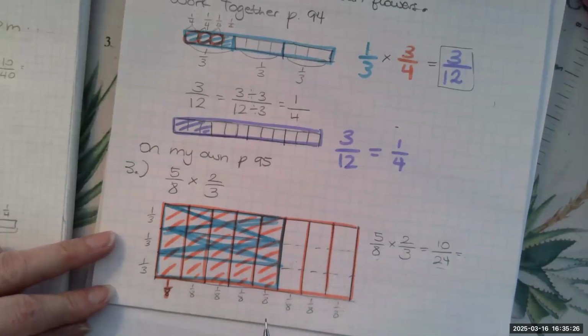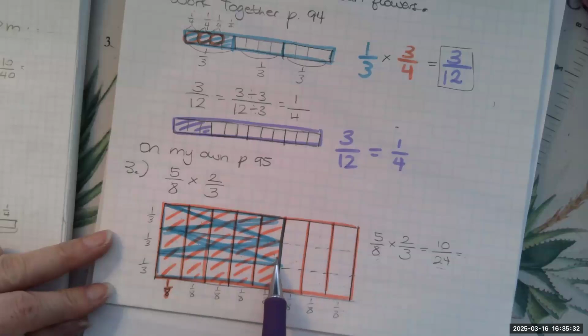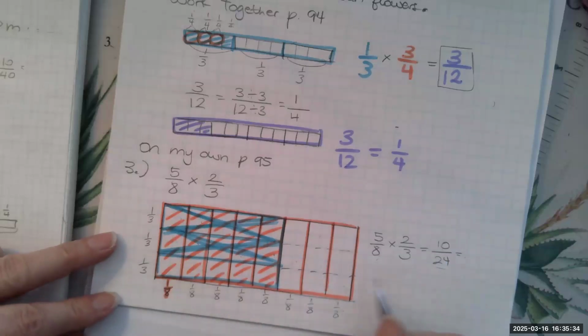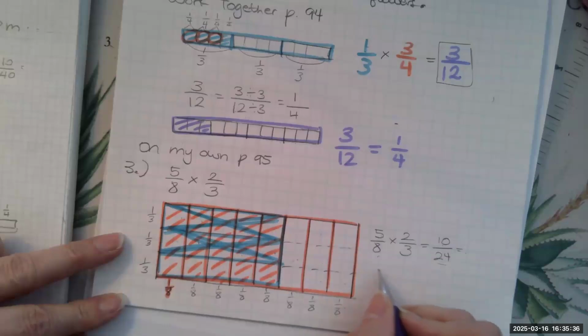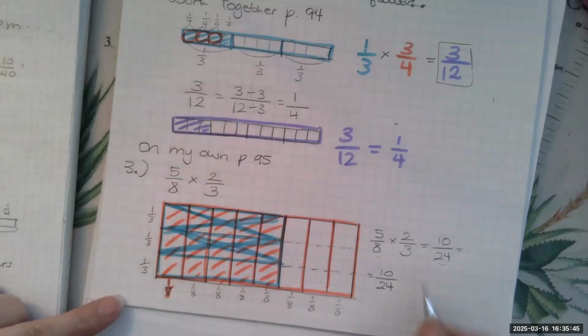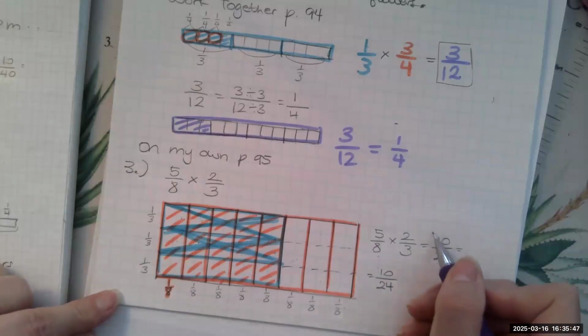So the denominator checks out. 1, 2, 3, 4, 5, 6, 7, 8, 9, 10. Numerator checks out. So now I'm going to say 10/24 is my result.